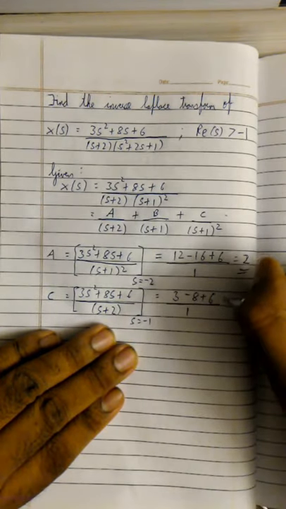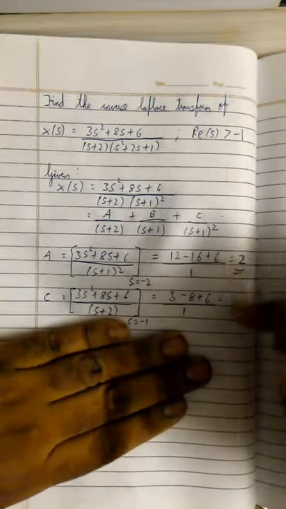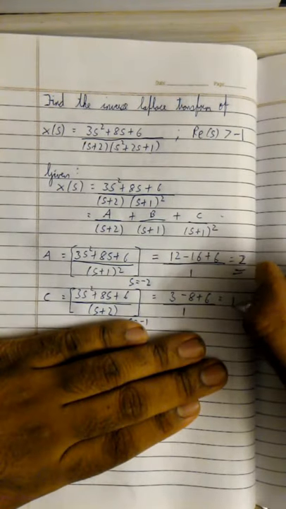So 3 plus 6 is 9, 9 minus 8 is 1, so the value of C is 1.